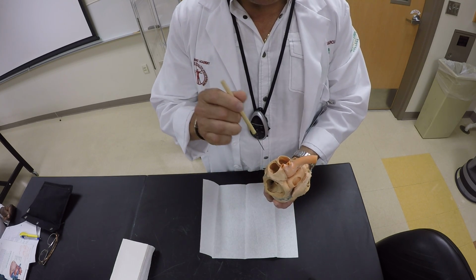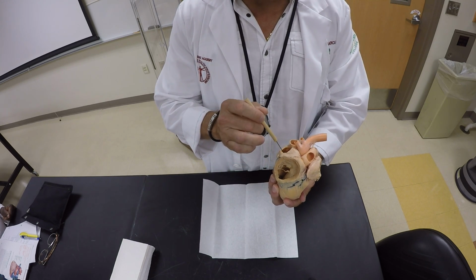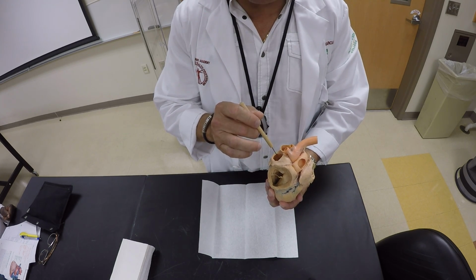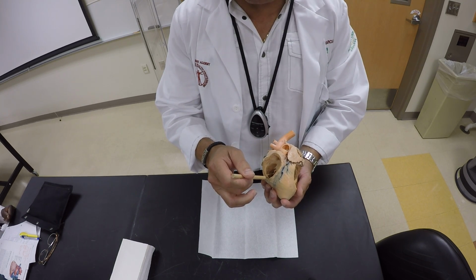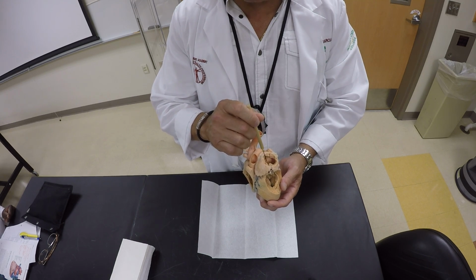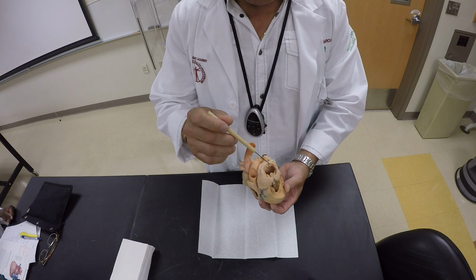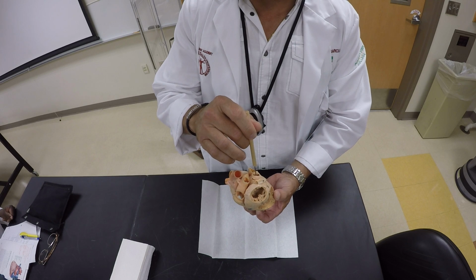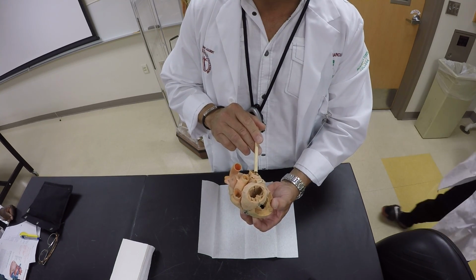Then we have the superior vena cava, which ends up in the right atrium. So we have the right atrium, the upper chamber on the right, and the right ventricle, the lower chamber on the right. On the other side, we have the left atrium, and also the left ventricle. You can identify quite well in this section part of the pulmonary veins, which drain into the left atrium.